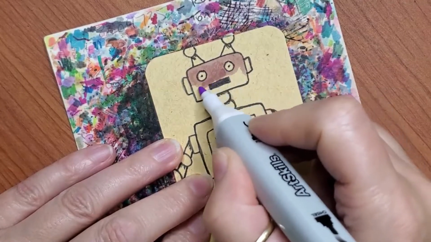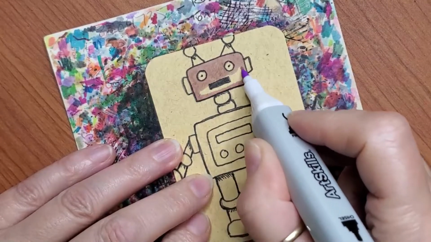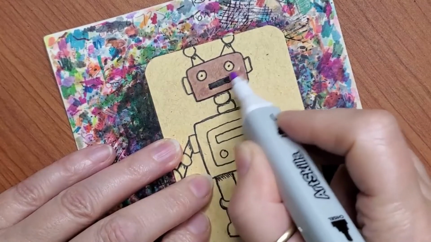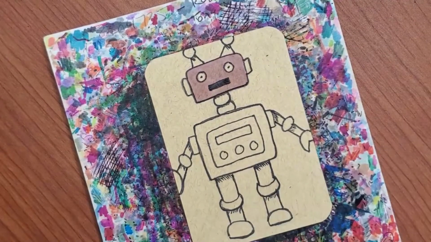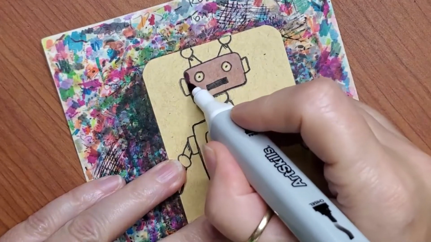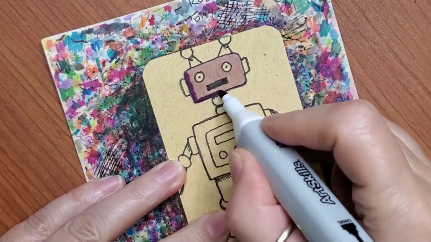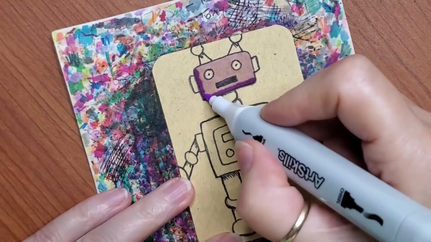I usually think of robots as being red or gray. I don't know why. That's what I think of when I think of robots. Purple is not a color that I would normally think of for a robot.